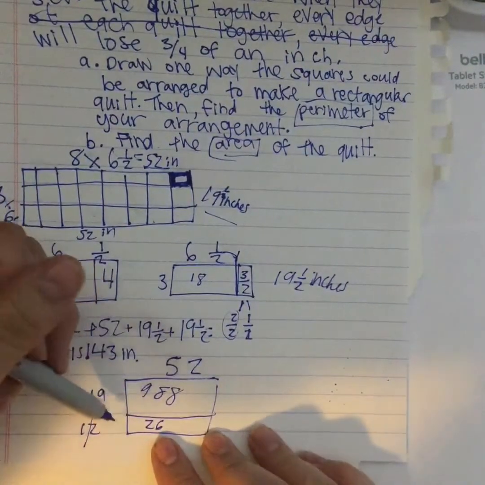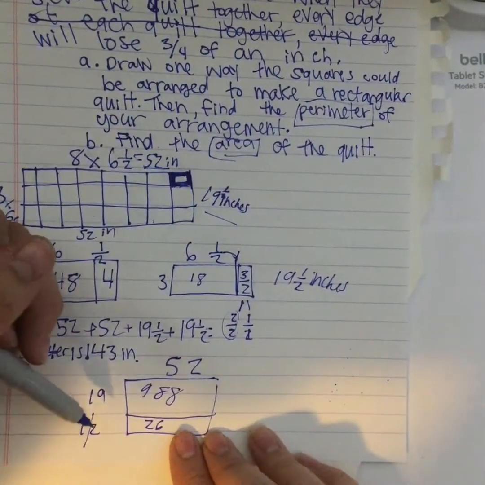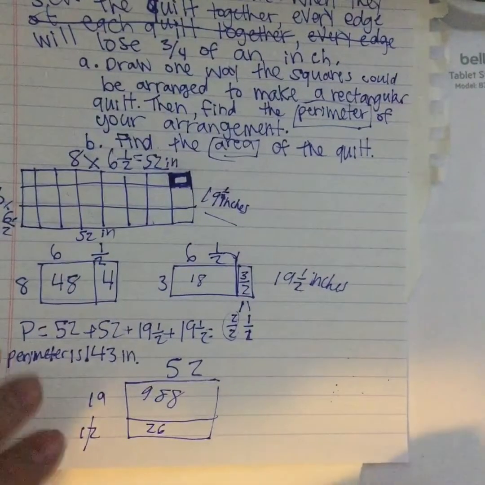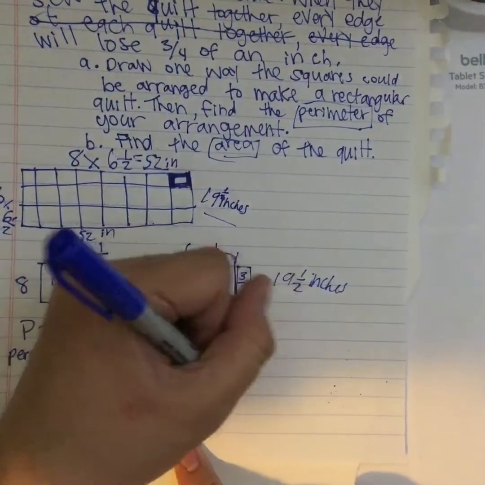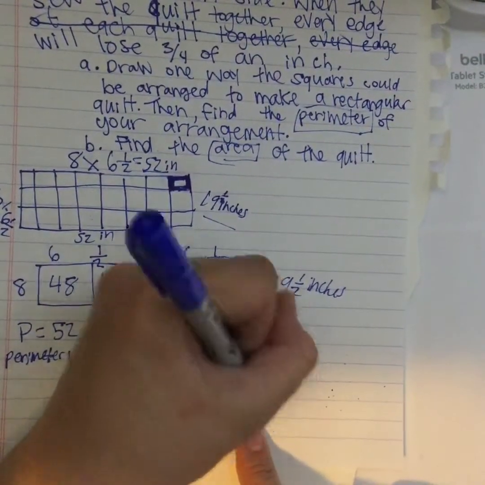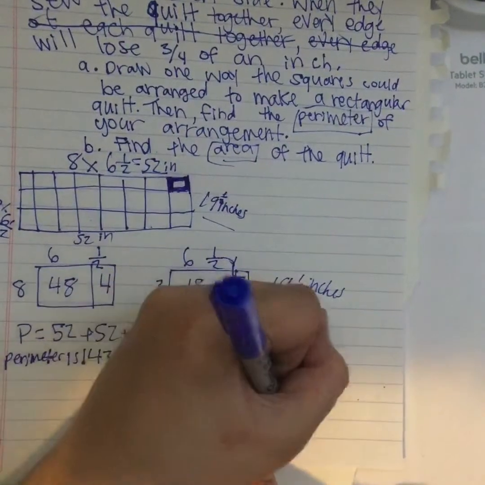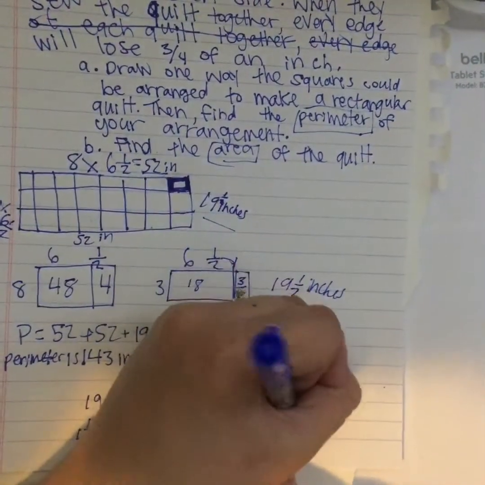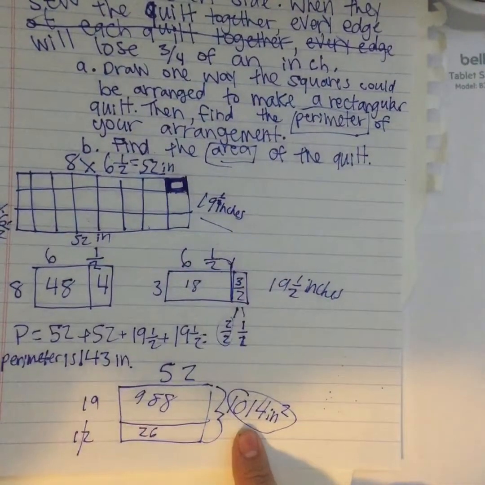Now I didn't know these right off the top of my head. I did solve them on the side, so make sure you're doing that as well. Just trying to save up some video space. Now adding those together, I have an area of 1014, and this time I do have to have inches squared because it is two-dimensional.